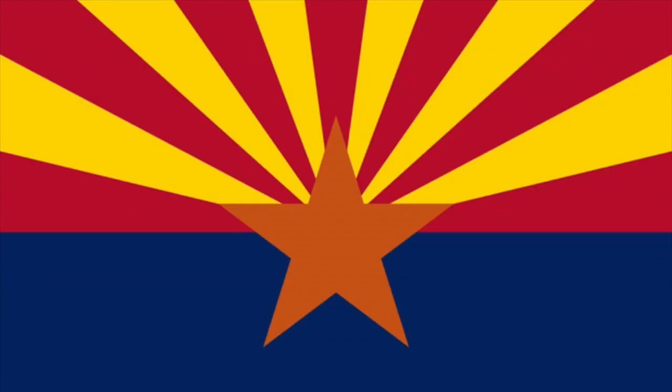Arizona. The flag of Arizona consists of 13 rays of red and yellow on the top half. The red and yellow are meant to symbolize Arizona's beautiful landscape, and the center star signifies copper. Arizona happens to produce more copper than any other state.